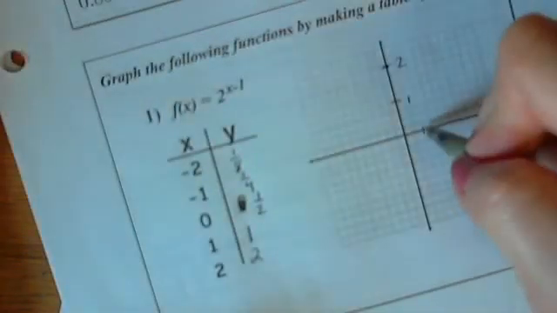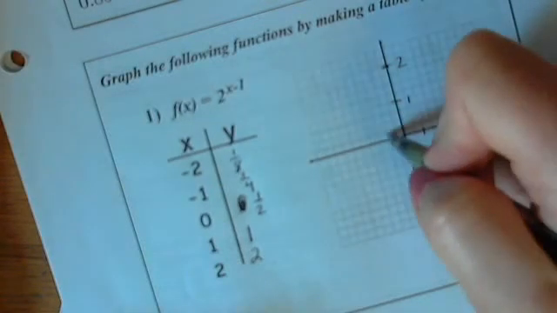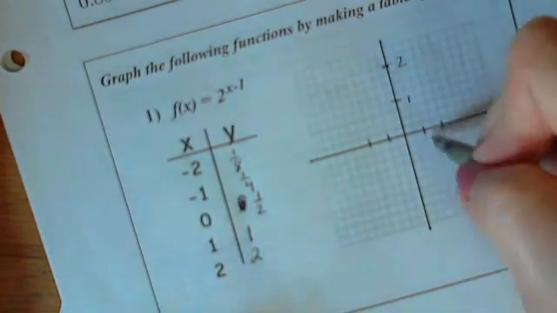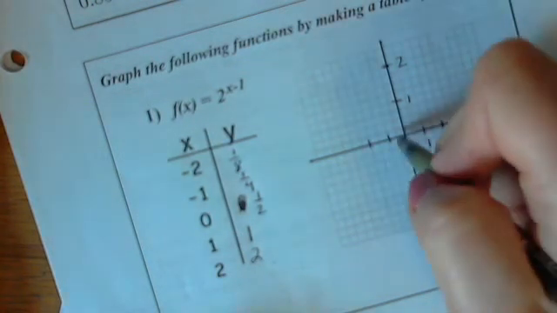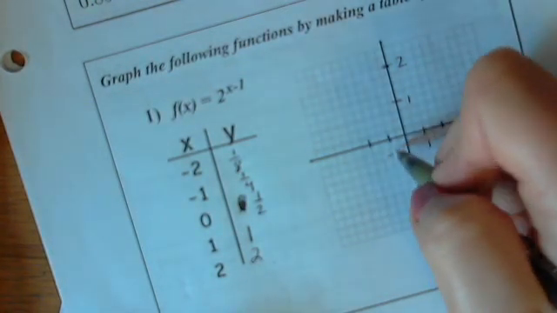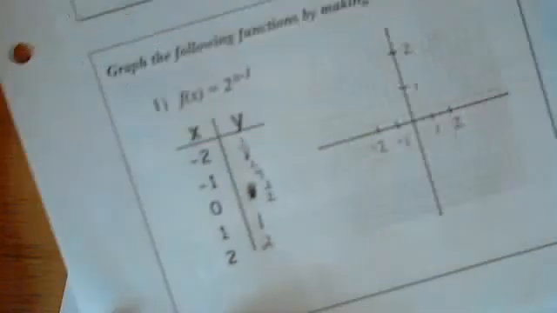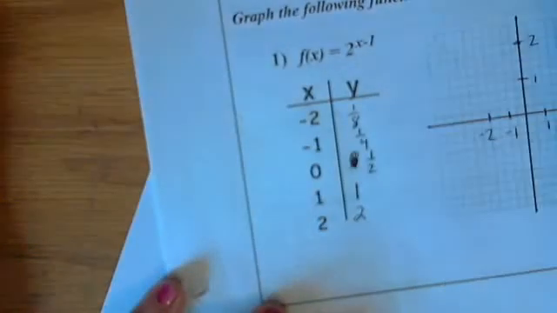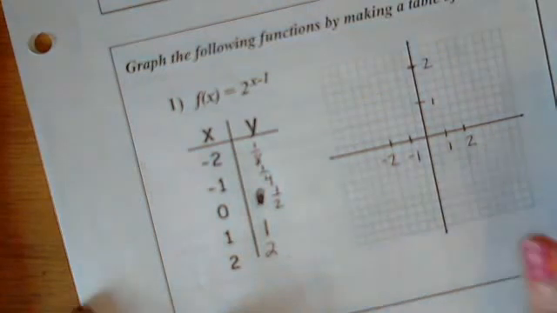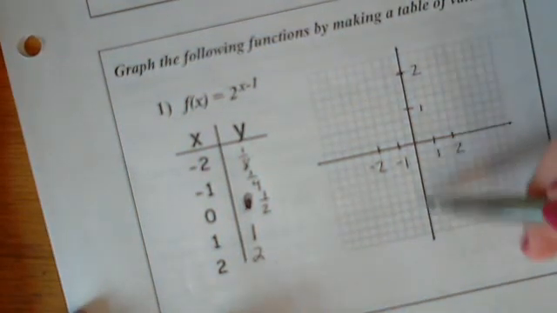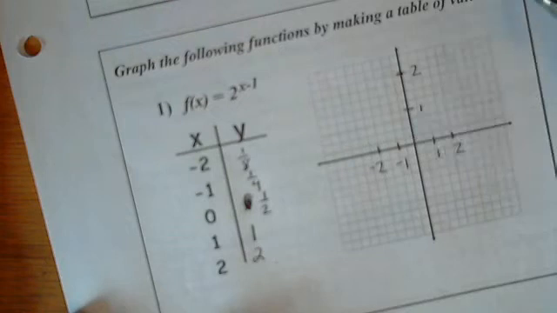On the x-axis, I think I'll just go like this. Skip 2 spaces, 1. Skip 2 spaces, 2. Skip 2 spaces to the left, -1. Skip 2 spaces again, -2. That's all I need on the x-axis because I'm only going from -2 to 2. Alright, and I don't need to graph anything on the negative y-axis.